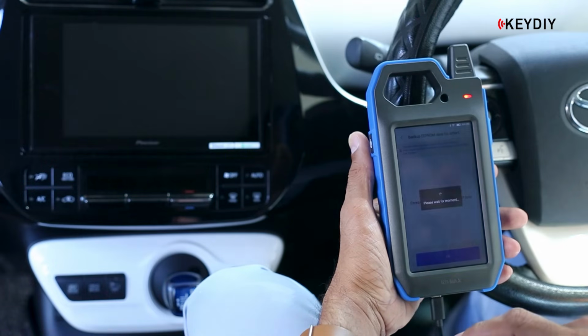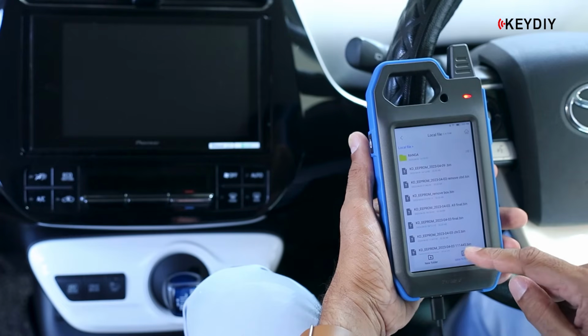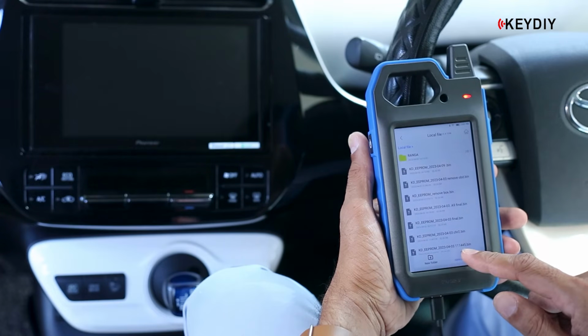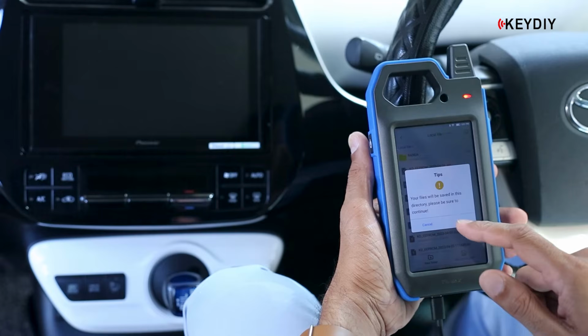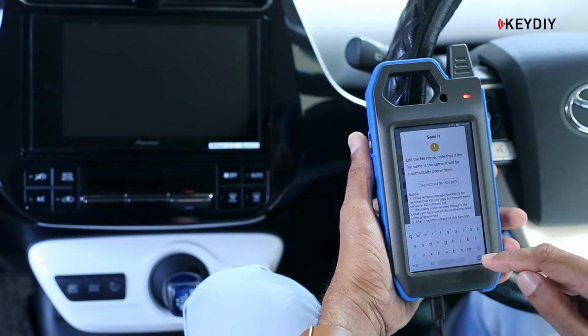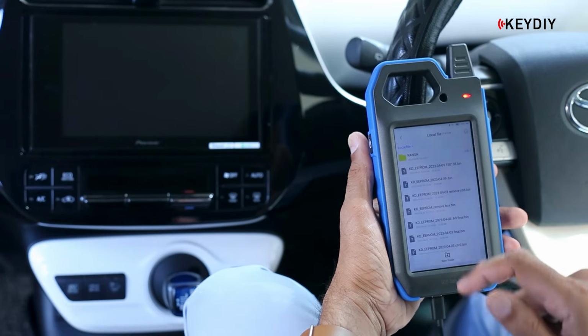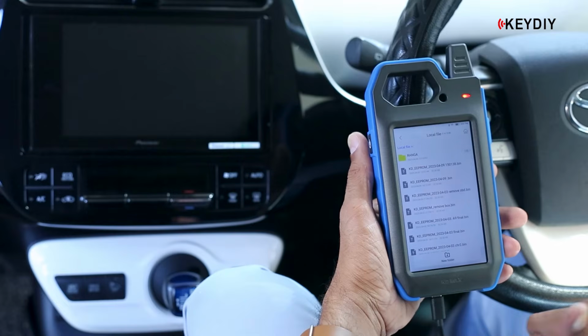Save the file. You have to give the path. This is the file name. Done.